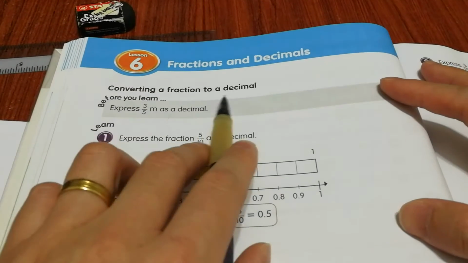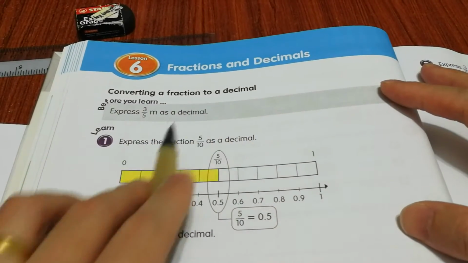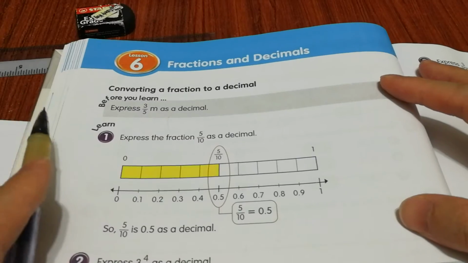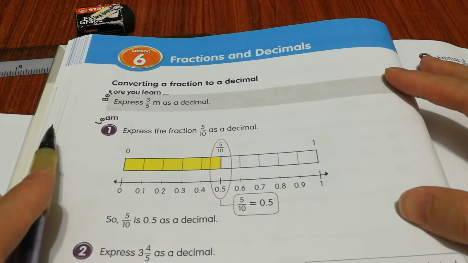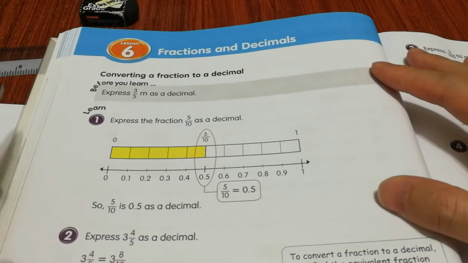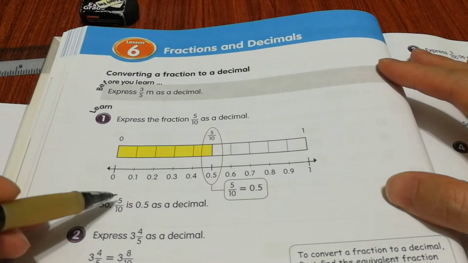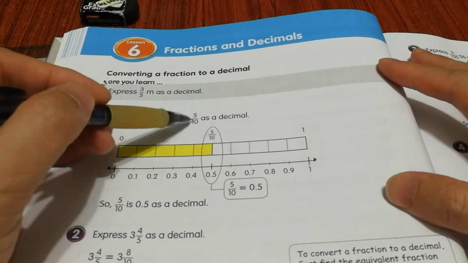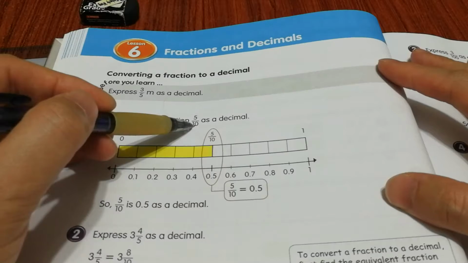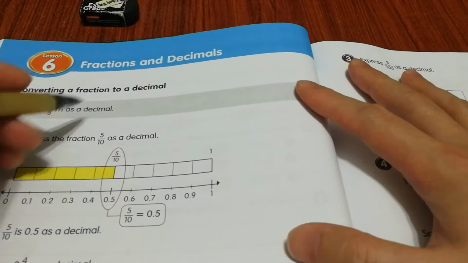Now, how are we going to change fraction to decimal? It is very simple. The idea is only divide. Remember, you only need to divide. Now, what do I mean by divide? Look at this. The question gives you 5 over 10. So for 5 over 10, what we do is we need to divide.